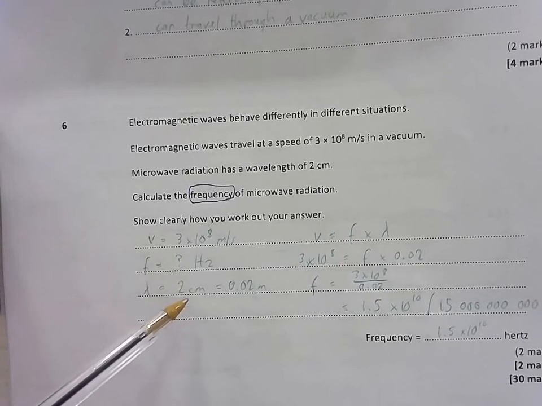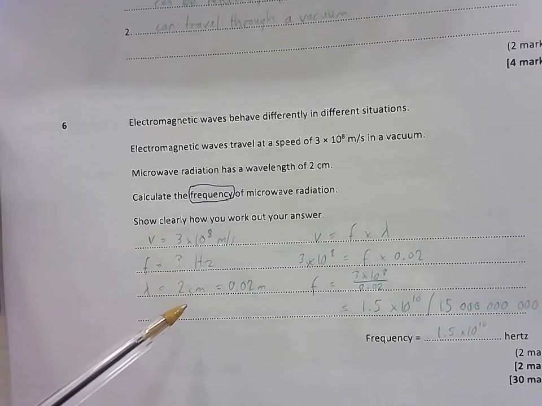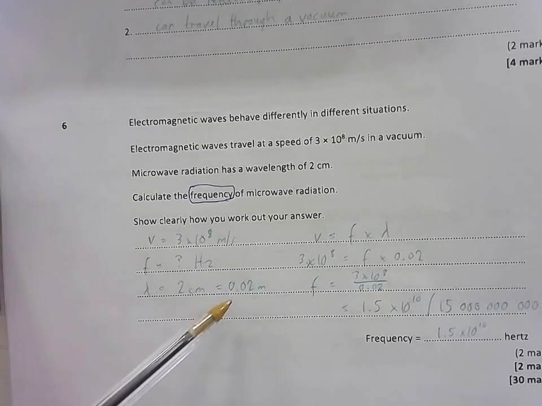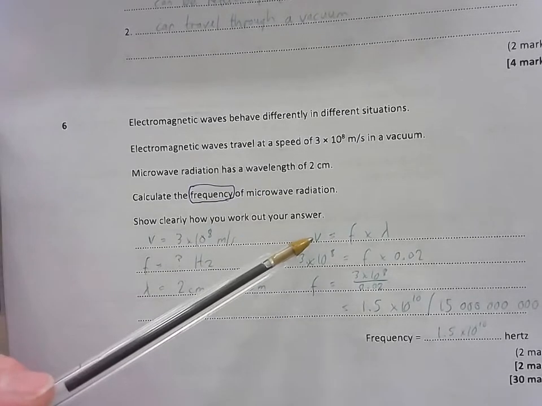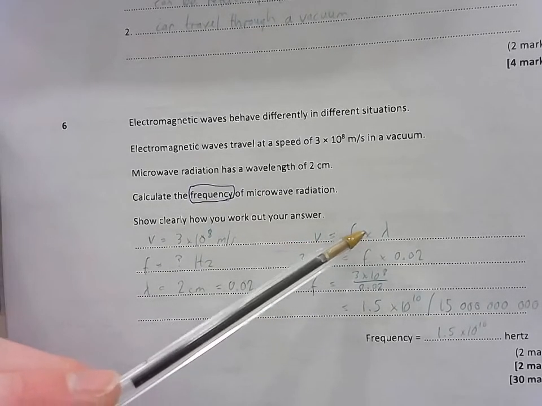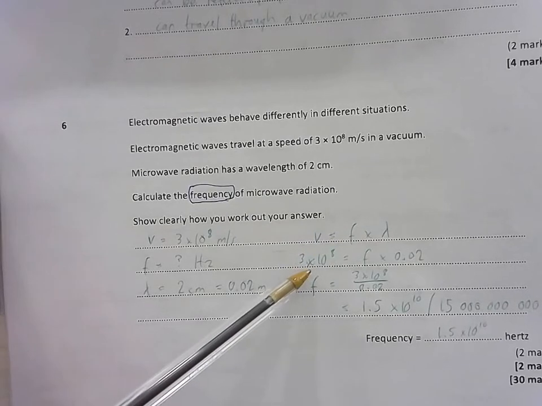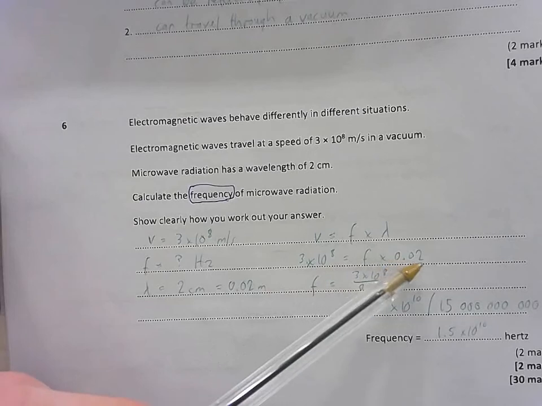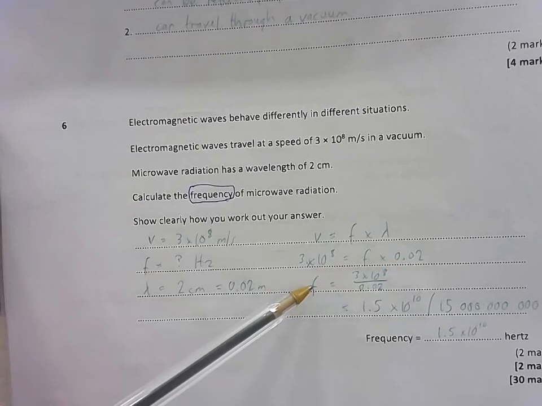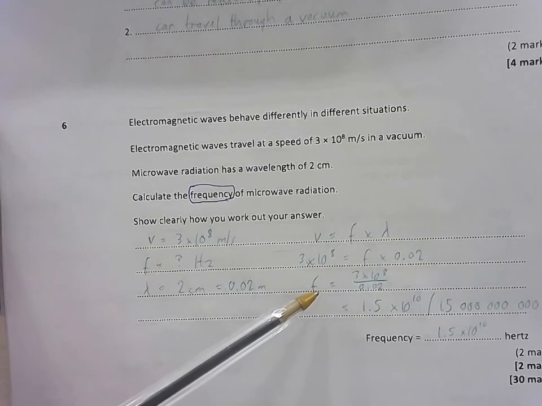It's 2 centimeters. But that's not the standard unit for wavelength, so we need to convert it into meters by dividing by 100, which gives us 0.02 meters. Then we've got our wave equation, V equals F times lambda. So V is the speed, 3 times 10 to the power of 8 is equal to F times the wavelength, 0.02. And then to find F, we're going to rearrange it, so we're going to divide both sides by 0.02.